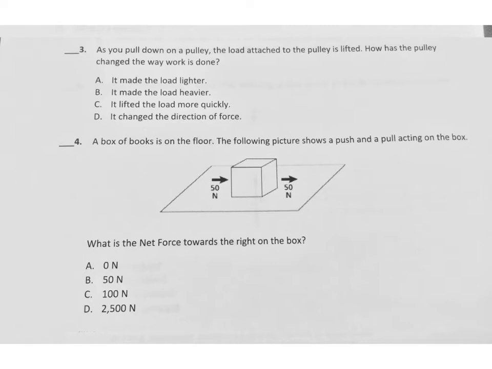Number 4, a box of books is on the floor. The following picture shows a push and a pull acting on the box. So if you'll go ahead and take a look at the picture. What is the net force towards the right of the box? A, 0 newtons. B, 50 newtons. C, 100 newtons. D, 2,500 newtons.